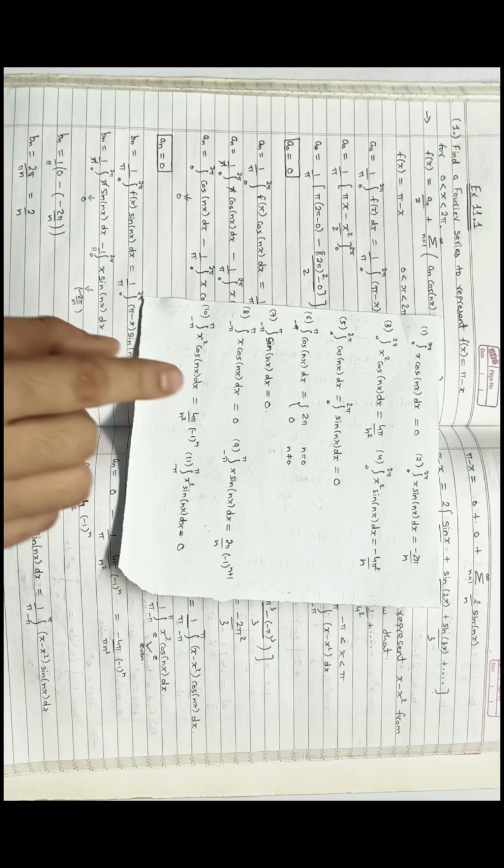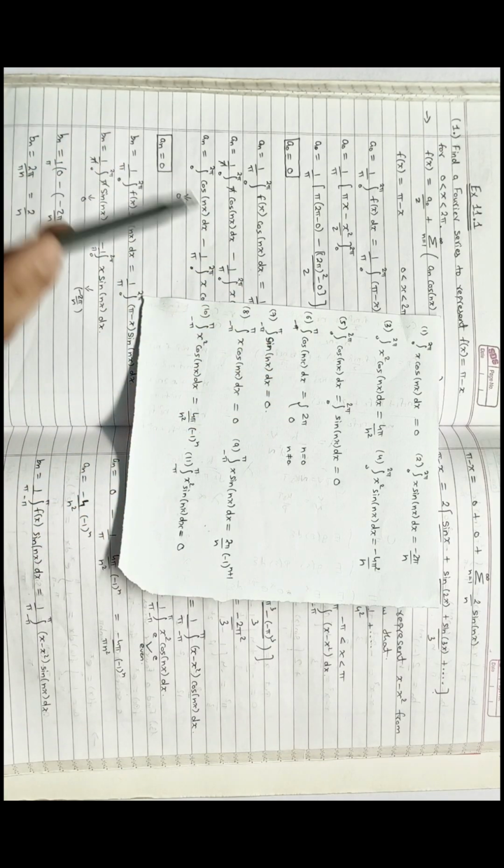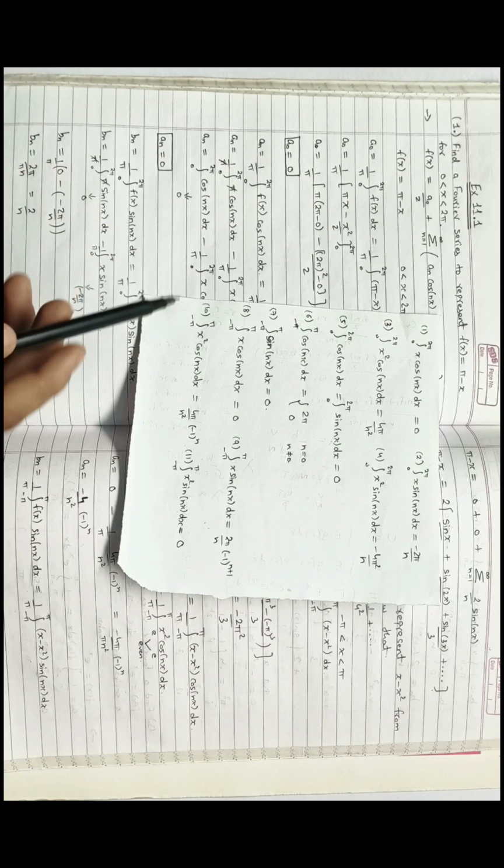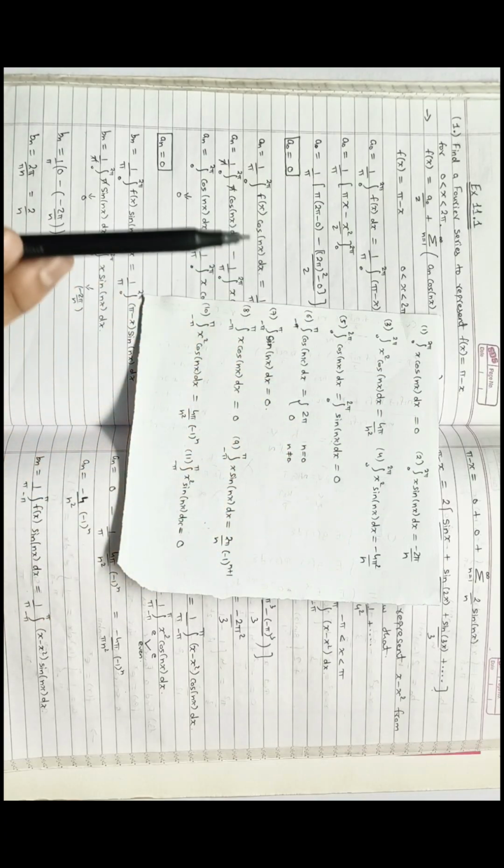There are two ways: either you use these formulas, or you solve again and again by integration by parts. According to me, this is the easiest way to solve these integrals. Please remember these, as they will be useful in Fourier series again and again.